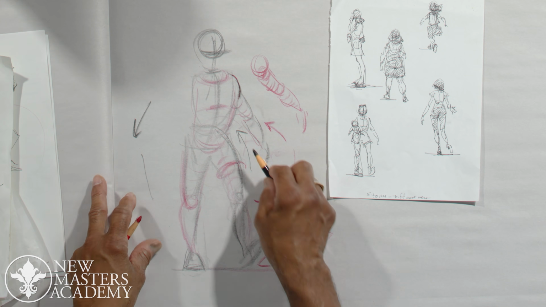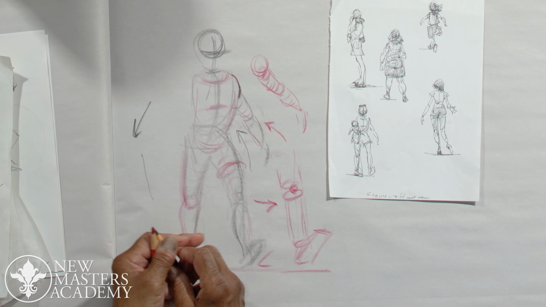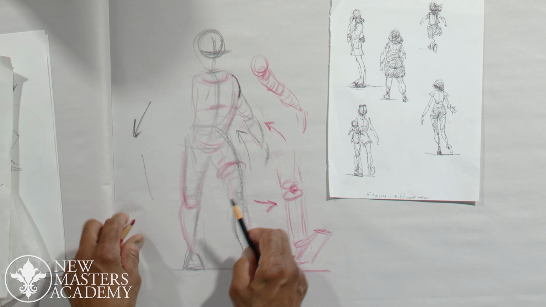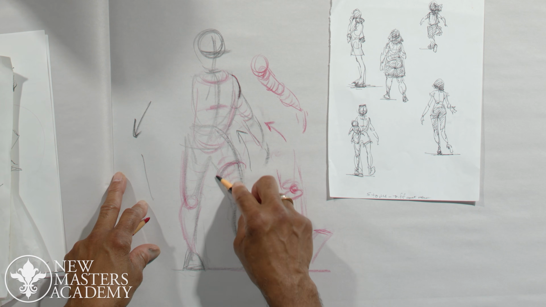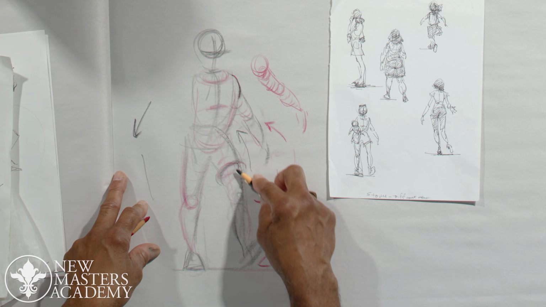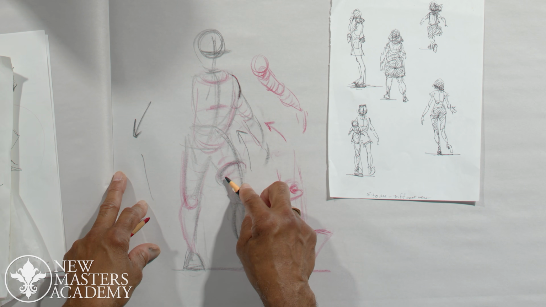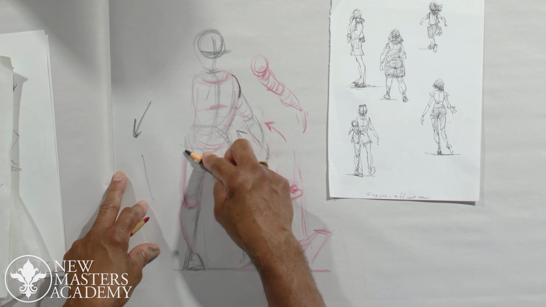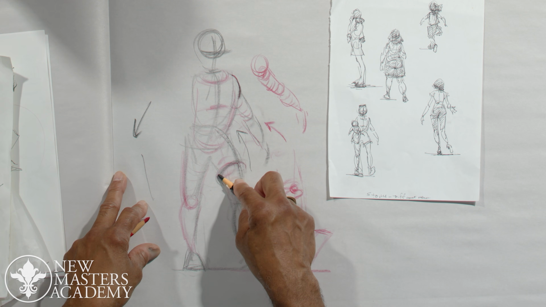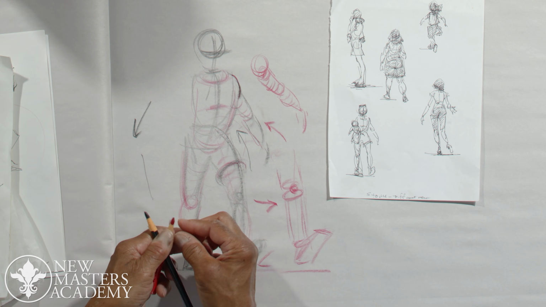If this leg is forward, then it's forward. The other leg is back, and I don't have to do anything other than put this as far as a direction of where the shorts that she's wearing, and I don't have to do that to the other side, because this automatically says that if it's happening here, it's going to be happening here, so I don't need to put it there.